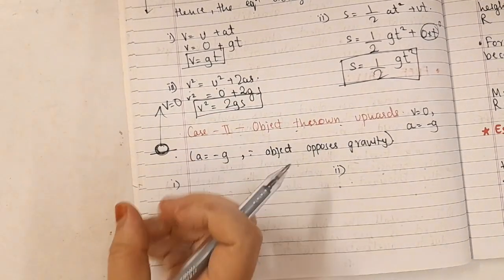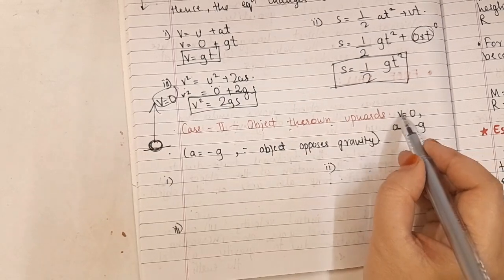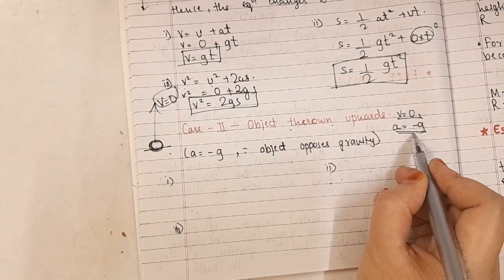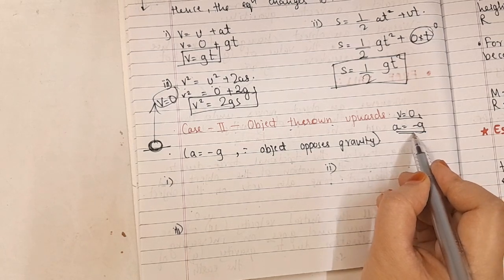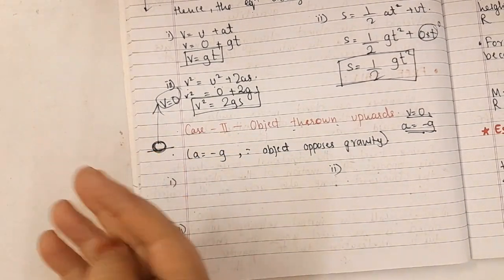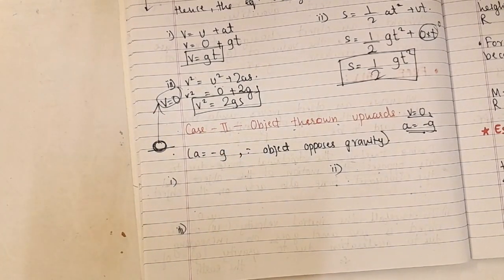We provide an initial velocity, and the final velocity here is 0. So v = 0 and a = minus g. Why is this minus g? Students, remember this: when an object is thrown upward, it always opposes the gravity.